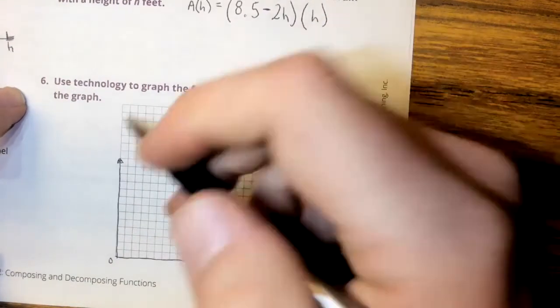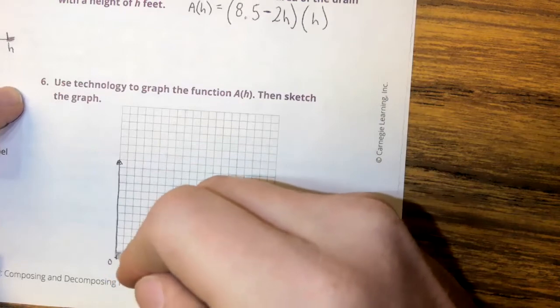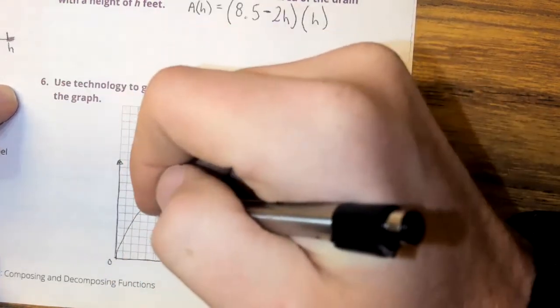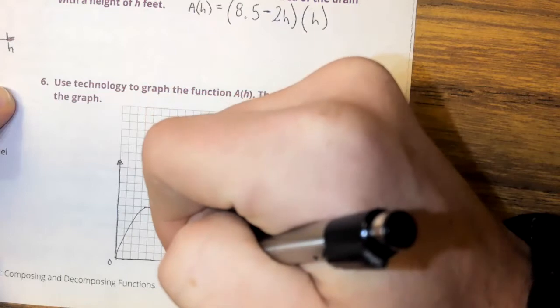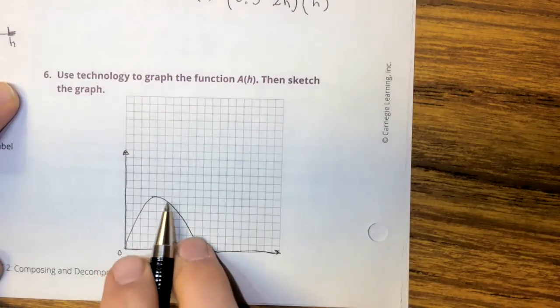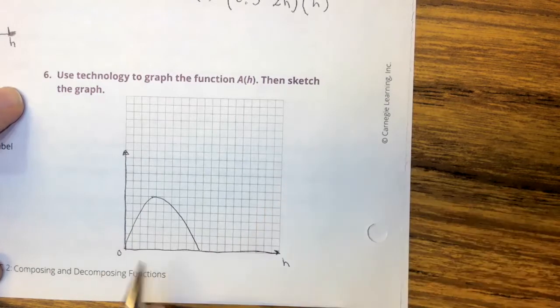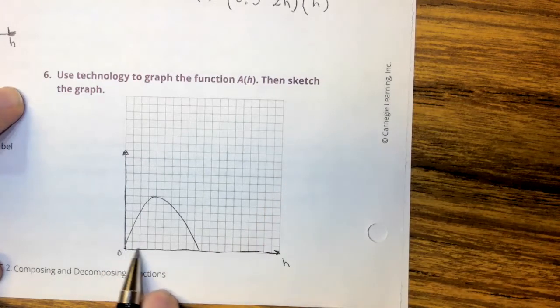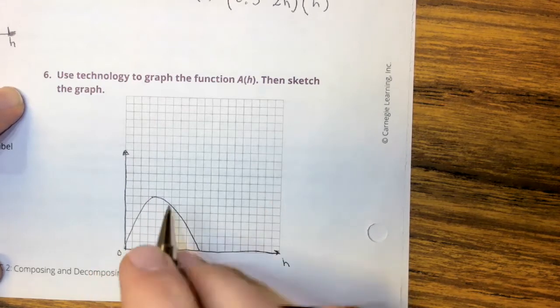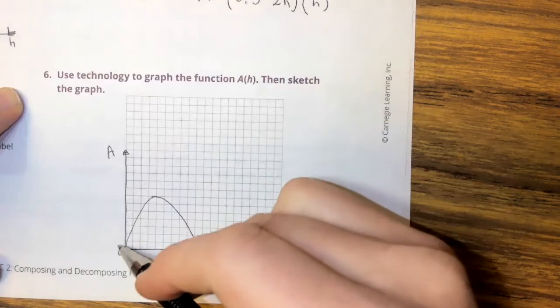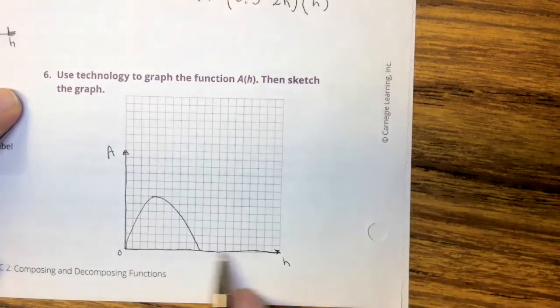So my graph pretty well just looks like this. You can make a more accurate one if you want. But that's the gist of it. Again, this parabola, this is the area. So as the height of the drain increases, the area increases up to a certain point. My y-axis in this scenario is area, the x-axis is height.